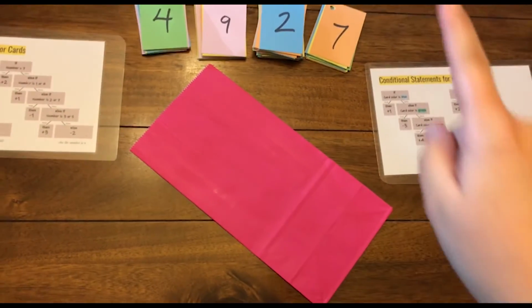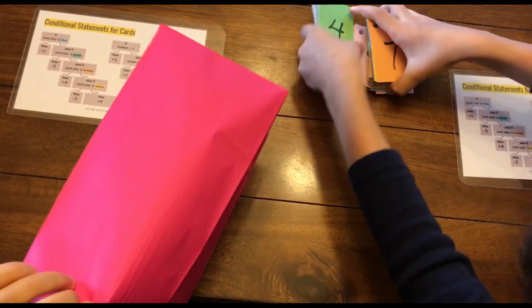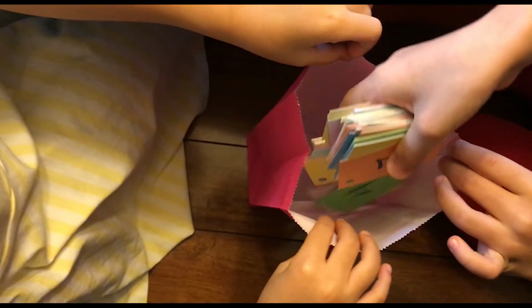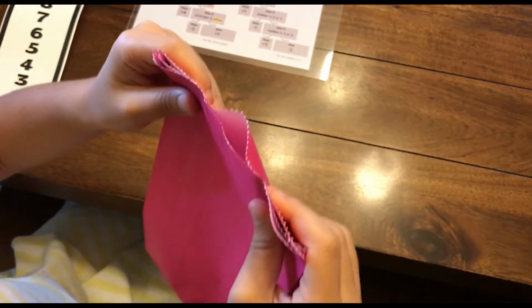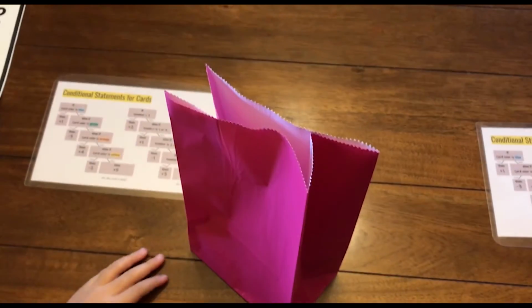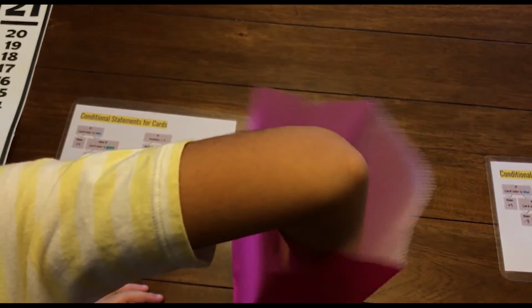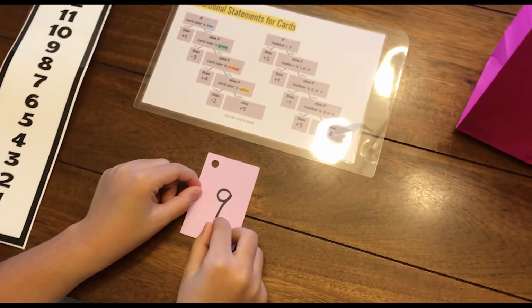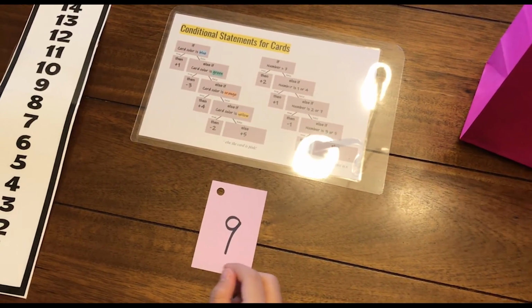First, put all the cards into your paper bag. Okay, go ahead and hold the top shut and give it a bit of a shake. Okay. Go ahead, and the first player reaches into the bag and pulls out a card. Go ahead and place it on the table for everyone to see. What we're looking for is the color of the card and the number of the card.